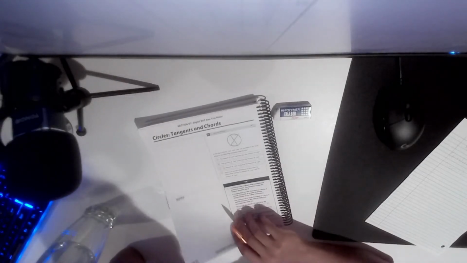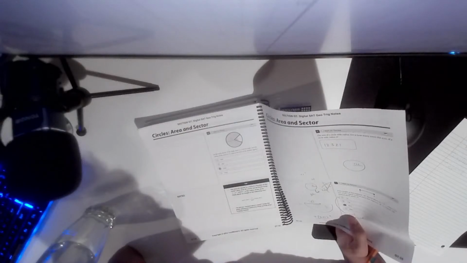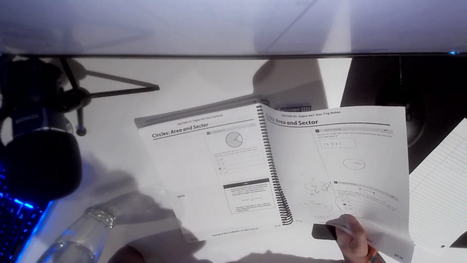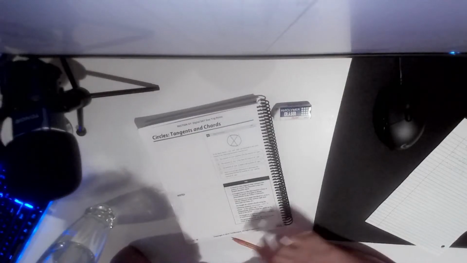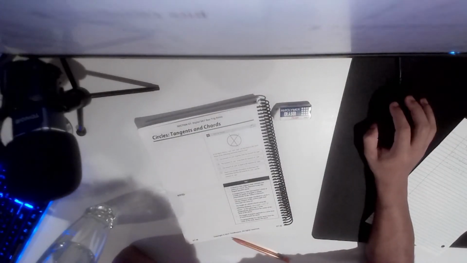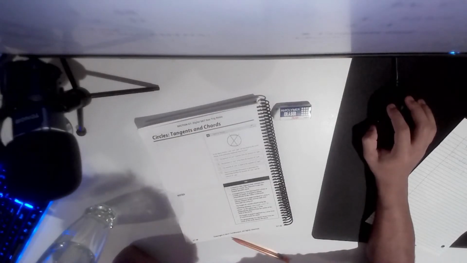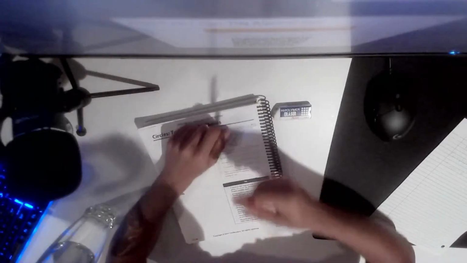Wait a second. Shoot. I don't know this. I'm assuming it's D. It's C. It's equal. How do you know it's equal?